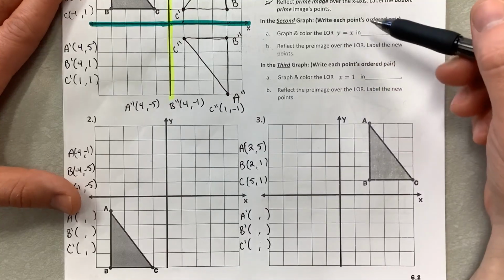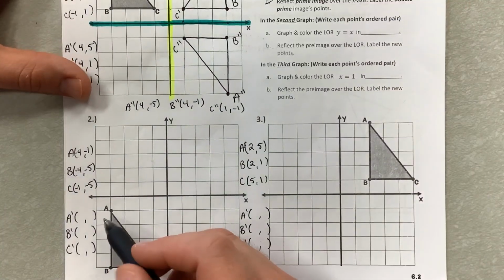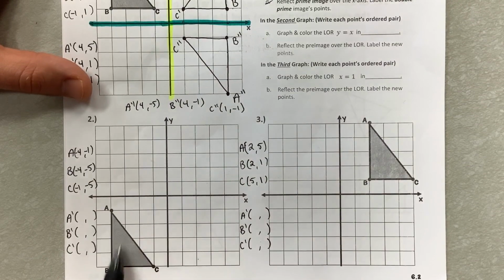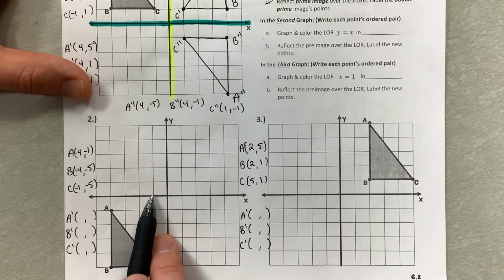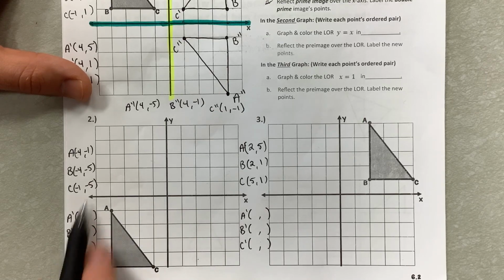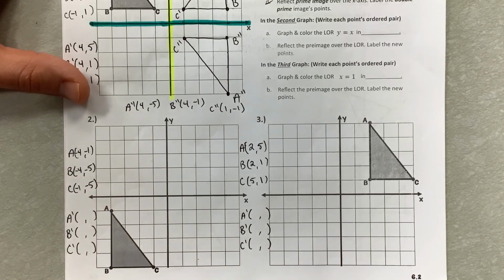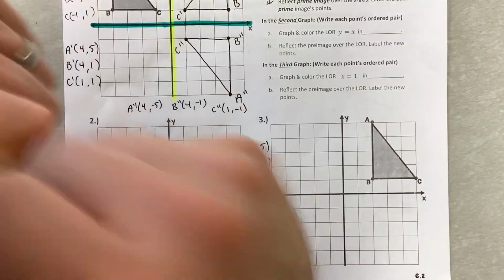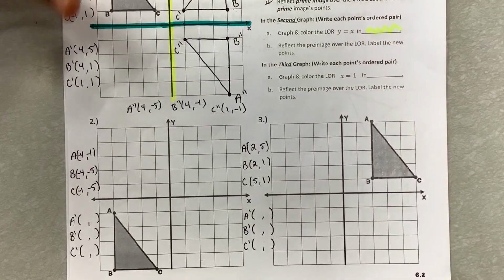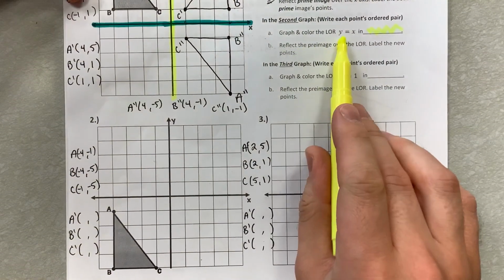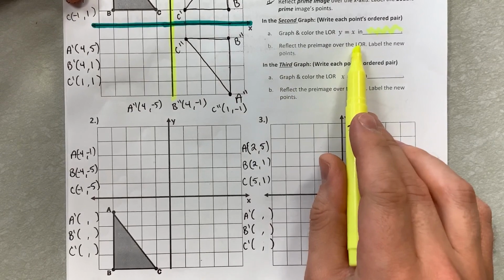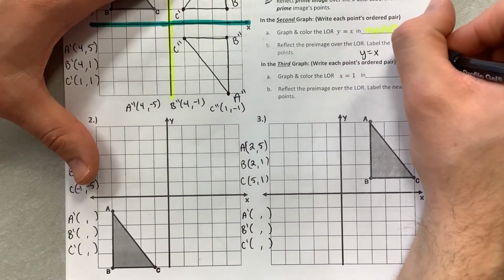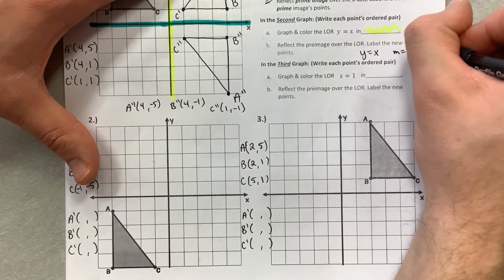All right, so in the second graph, we're going to write each ordered pair. I already did that for my original ones. So A is negative 4, negative 1, B is negative 4, negative 5, and C is negative 1, negative 5. I have all those points right up here already labeled for me. We want to graph and color the line of reflection y equals x in this one. I'm going to go ahead and use yellow for this. And we're going to use y equals x as our line of reflection, and we're going to label our new points. Y equals x. Remember, this is kind of like my slope is 1 over 1.